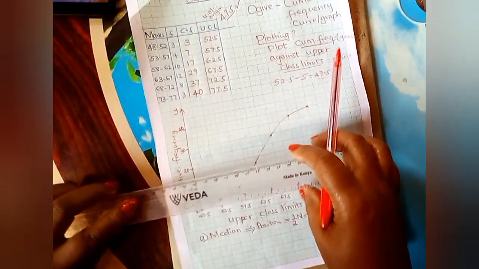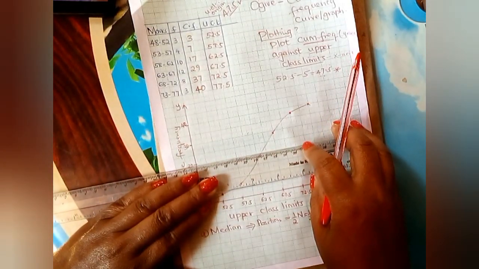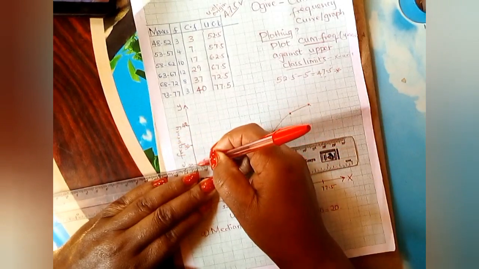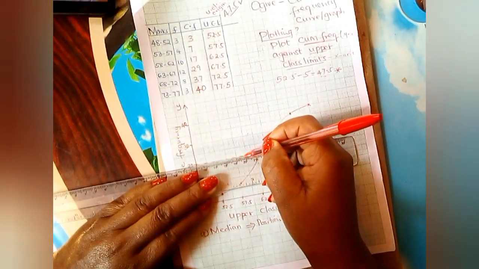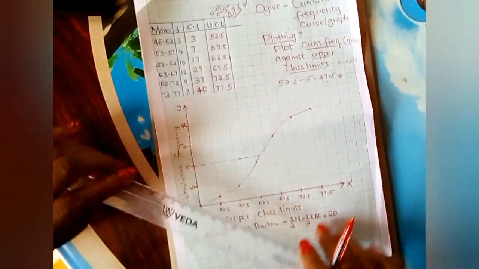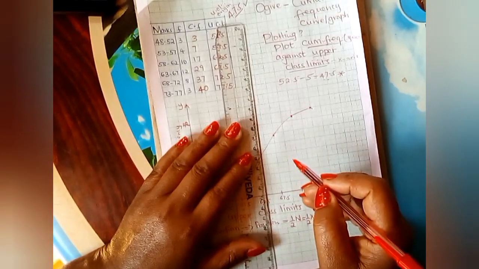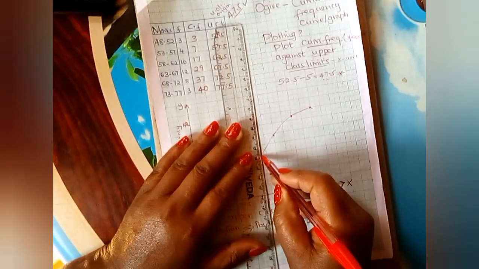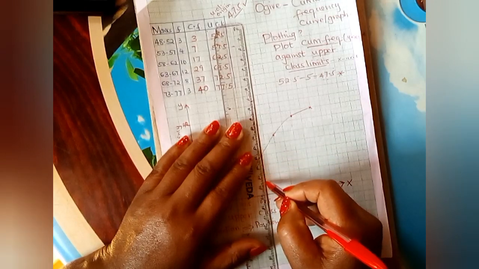20 is here. You draw a broken line with a ruler all the way to your ogive, like that, Lana. Once you touch the curve, you then flow downwards to read the median. You do it very accurately.